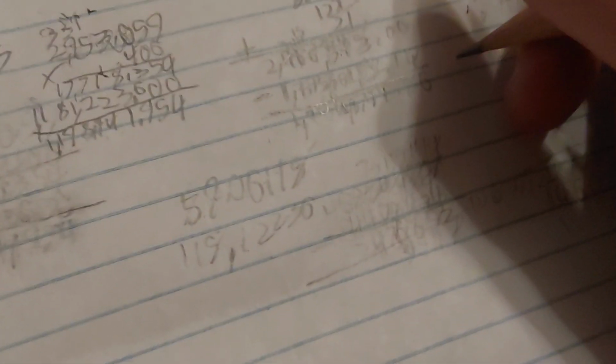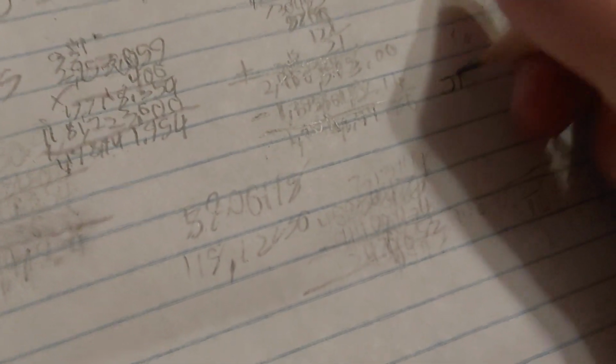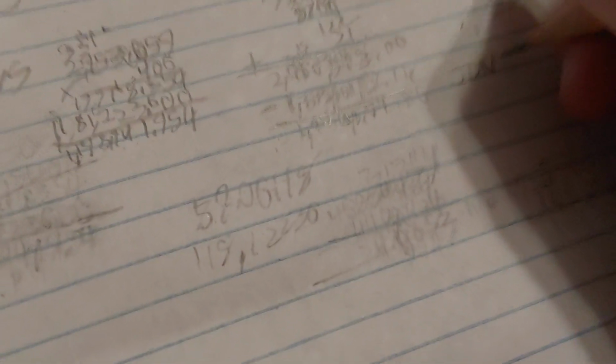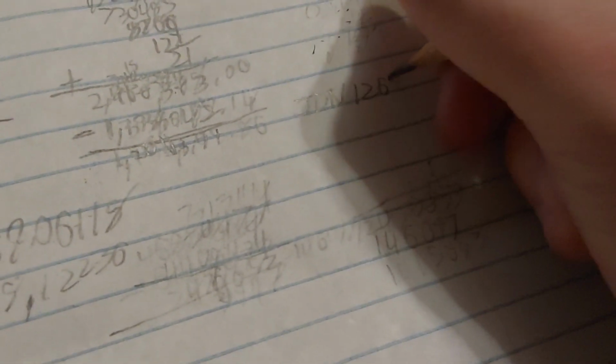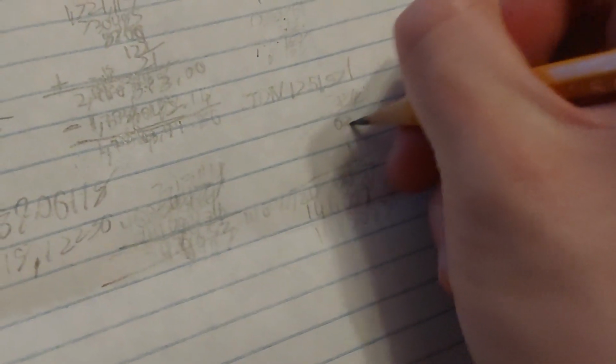1,261,571. So this new JDN we're working with is 1,261,571. Now let's multiply this by 4, because we have to. That would be times 4. 15 times 4 is 60. 628.